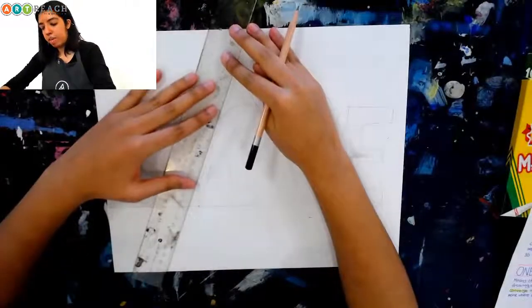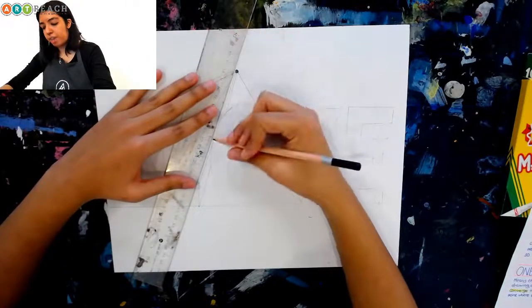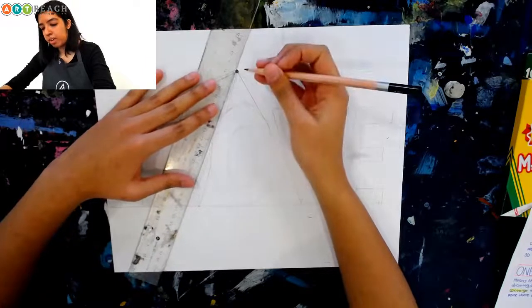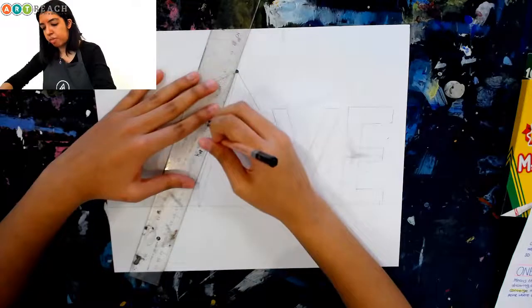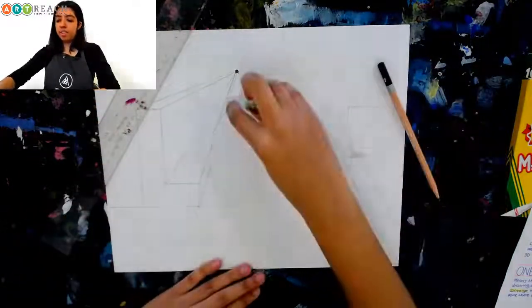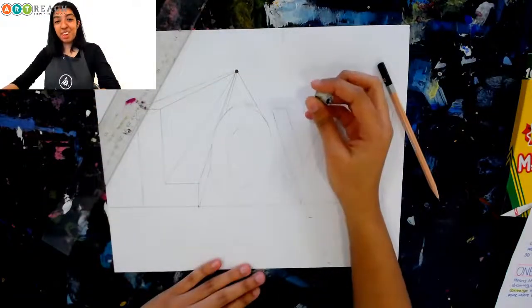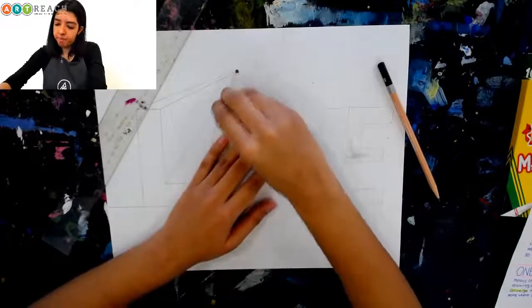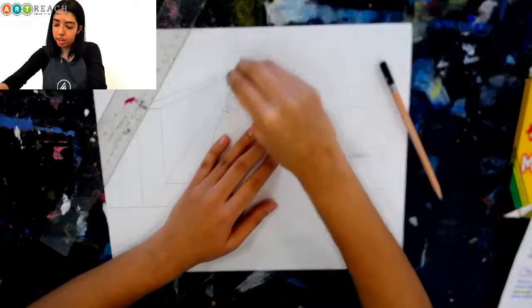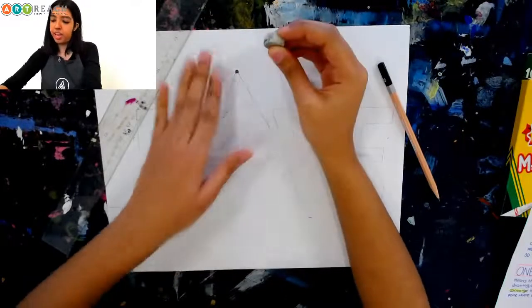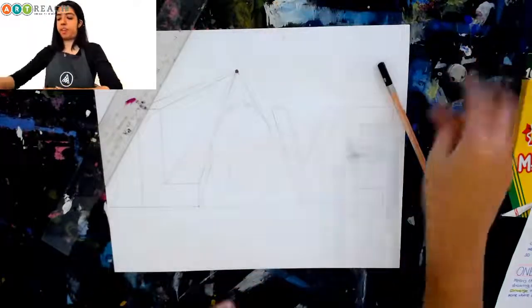So I'm going to line up the edge of my ruler with the edge of my O, and I'm going to connect it all the way to my vanishing point right here. So these lines we're not going to need anymore, so I'm going to go ahead and erase them. It's good to erase your lines that you're not going to need as you go, and that way it gets less confusing at the end.